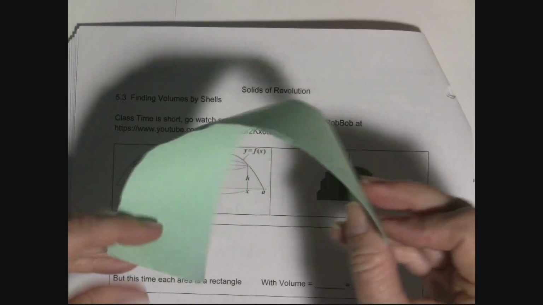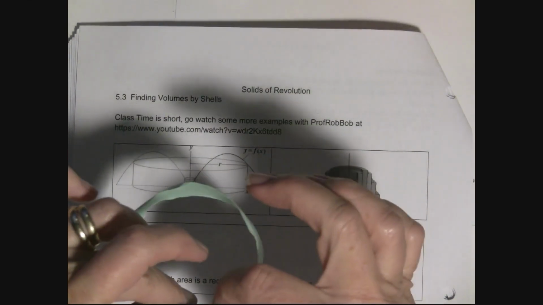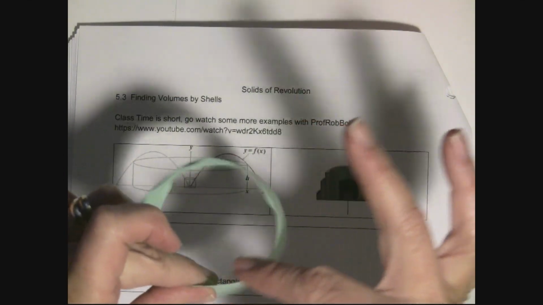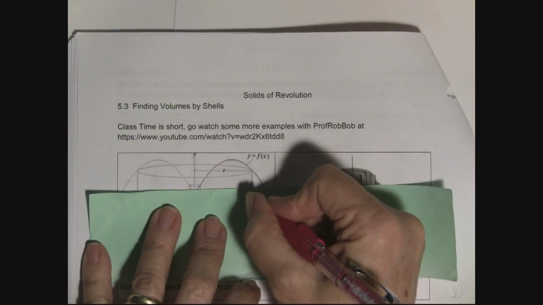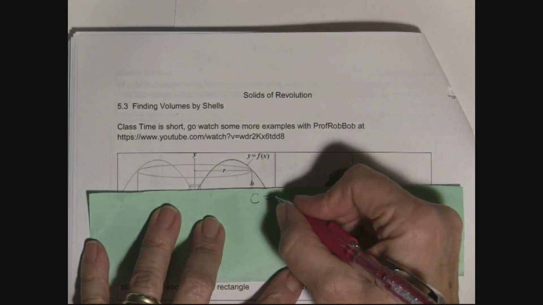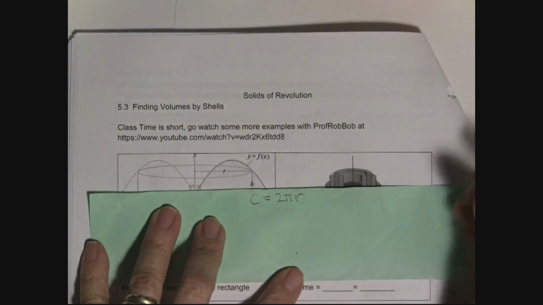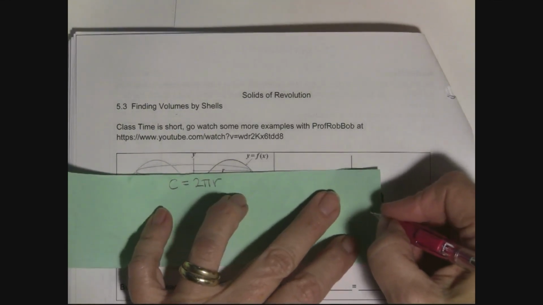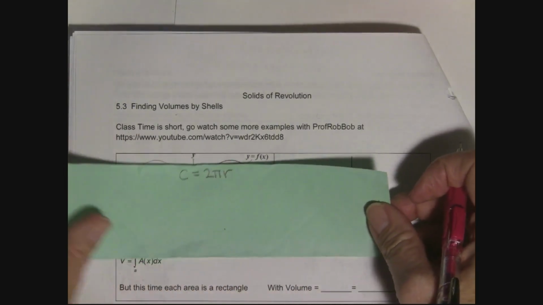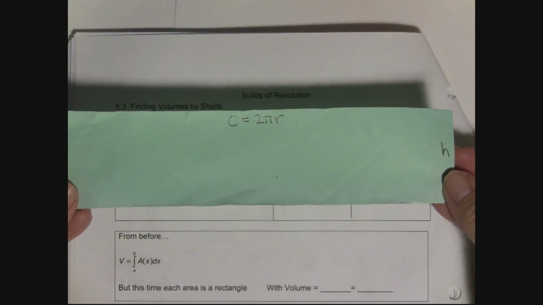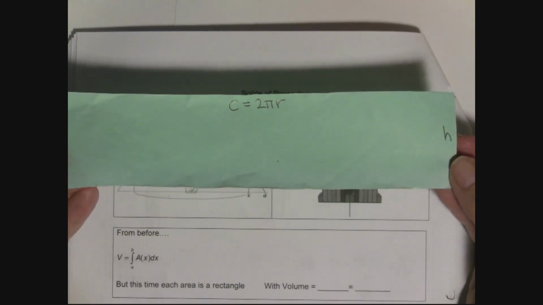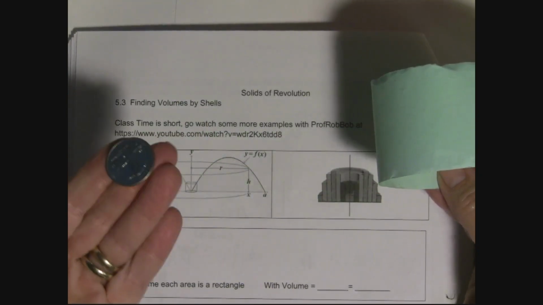Then remember that this right here was the circumference of a circle. So I'm going to write that right here. This is the circumference of the circle. That's how long this is, which is 2 pi r. And then this right here is the height of my rectangle, and it's called the height of my shell. And so the area, remember that's what you're going to do, is the area dx for the volume, just the same way we did before. But the area, instead of the things being circular, this is what they were in discs, they were circular.